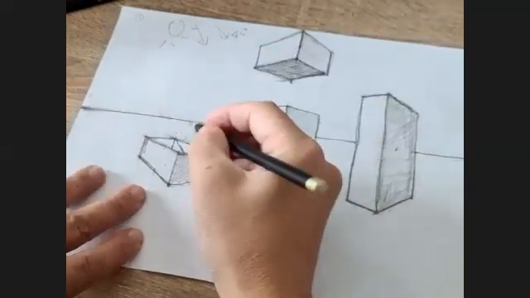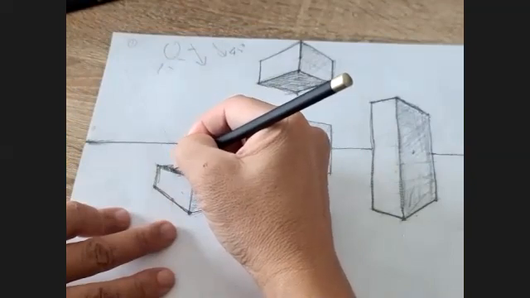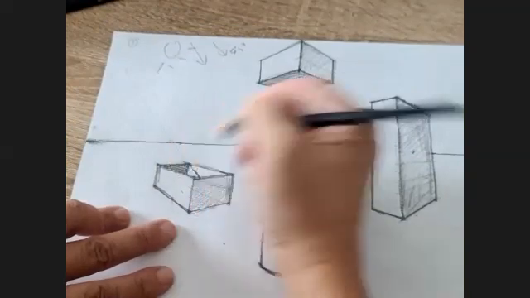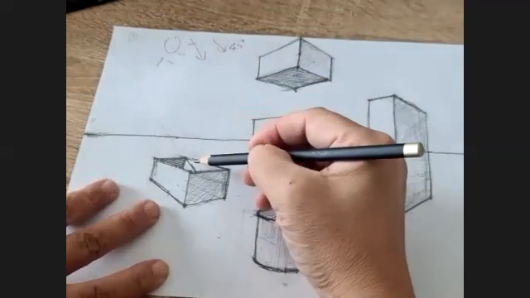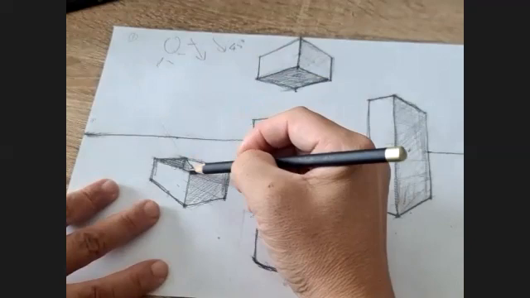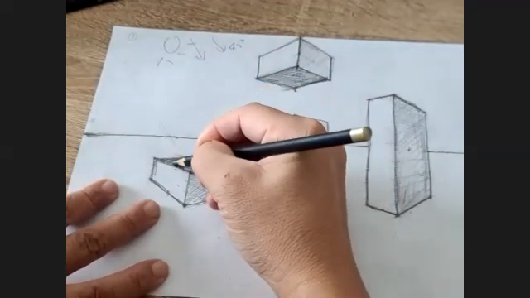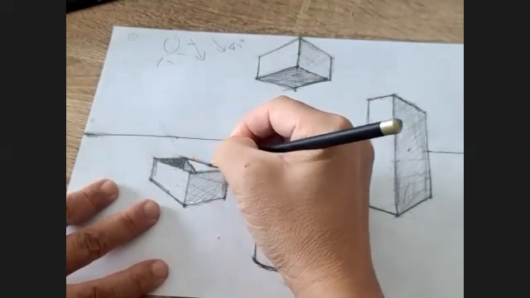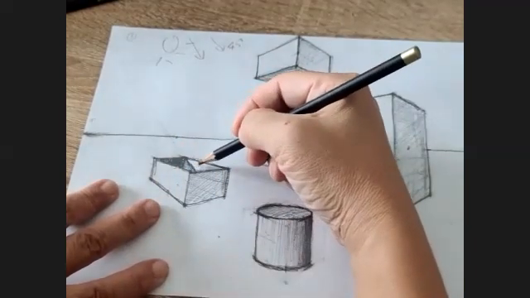Now, what I need you to do is darken this portion. Make it darker. See what I did? Darker here, and then this portion slightly darker. So you have created a shadow here. This one is more and more dark, you can press your pencil a bit, and this one is less dark. So you can see the shadows casting on this plane.